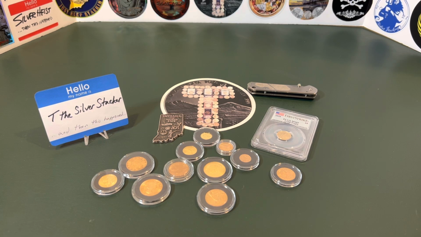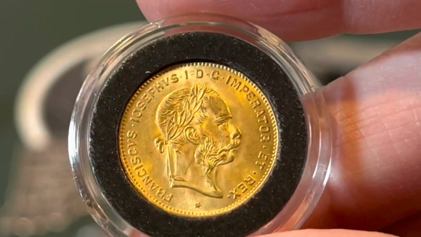I was at a coin show about a month ago, and then this happened.